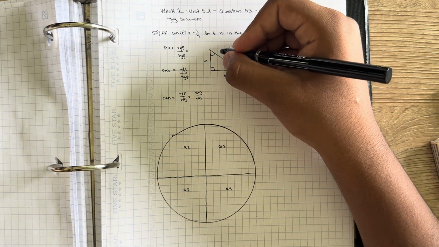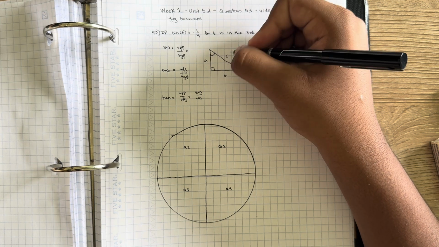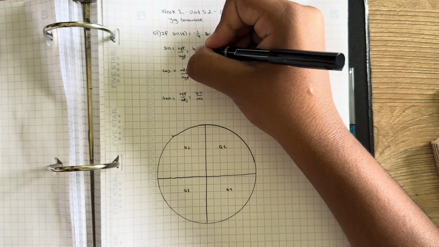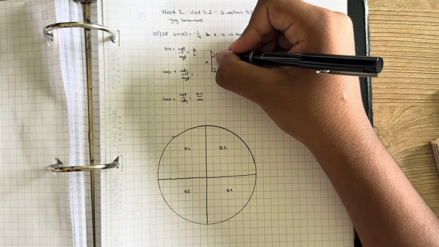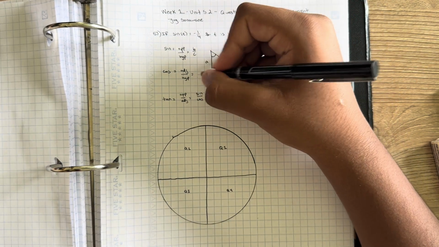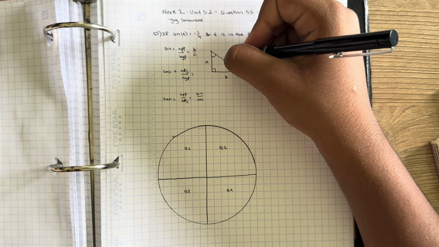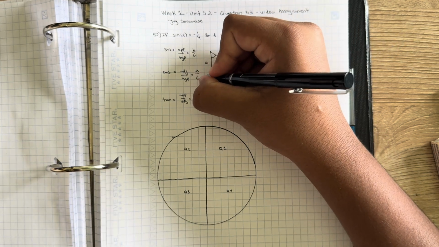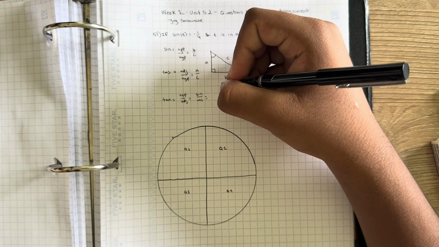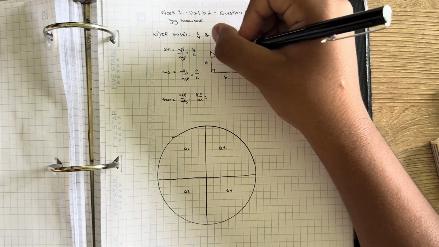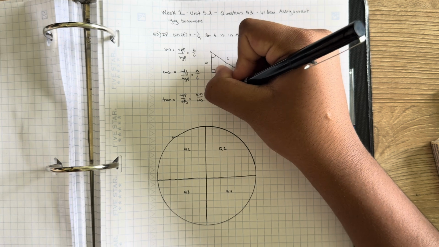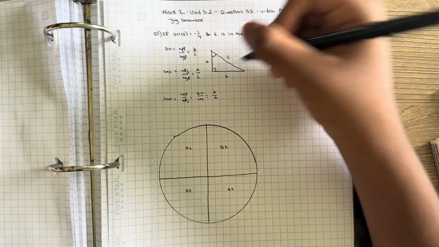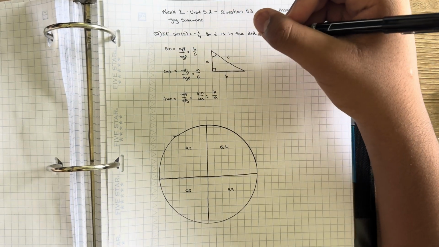Our sine is going to be opposite, which is B, over hypotenuse, which is C. So B over C. If we're trying to find our cosine, which is adjacent over hypotenuse, our adjacent is A, and our hypotenuse is C, it's going to be A over C. And if we are trying to find our tangent, then we must do opposite over adjacent, which is B over A. That is how we can use the right triangle to find these different ratios.